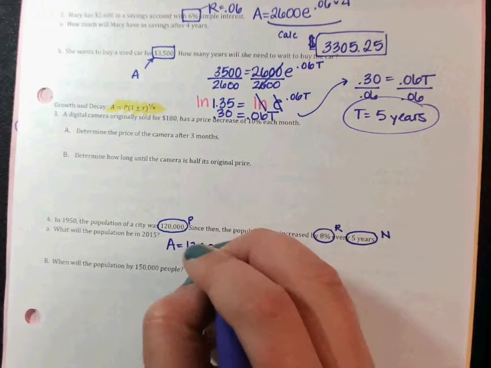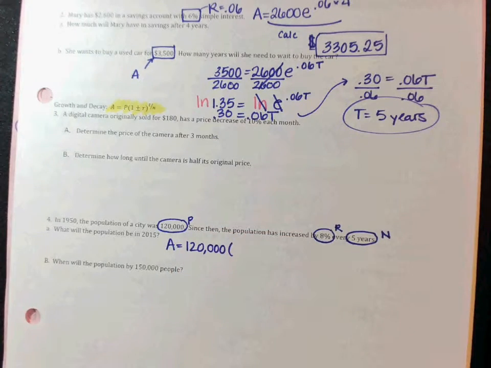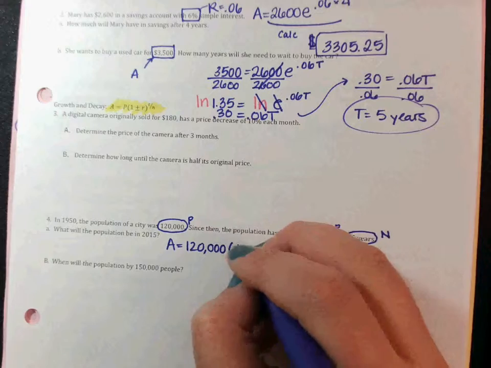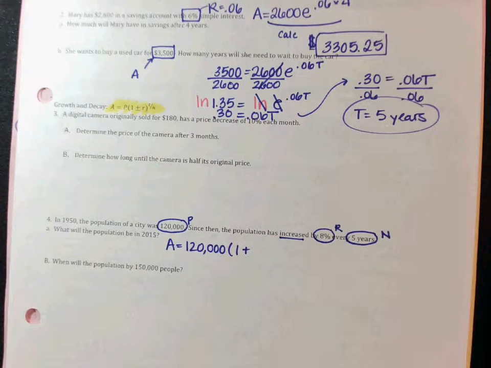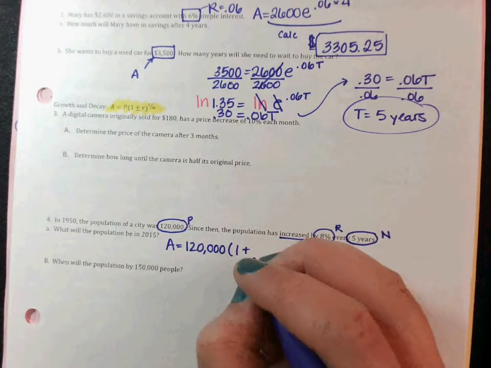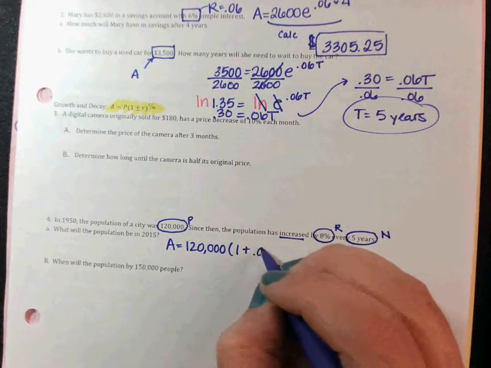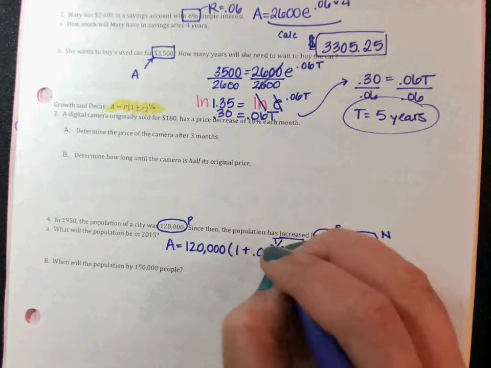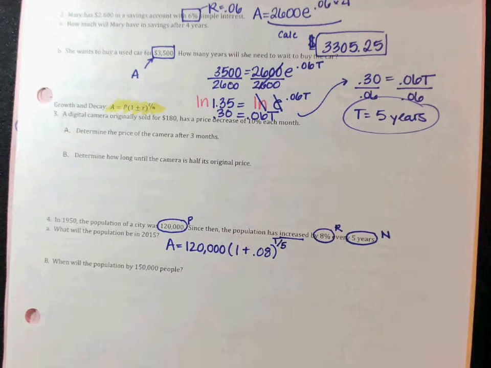So I'm going to start with A equals 120,000. Do I do a 1 plus or a 1 minus? 1 plus, because it says it's going to increase. So 1 plus, then what's my interest rate, or increase rate? 0.08, up to the power of, and then I'm going to put t over n. Now what's my n in this case? 5. Because it's not going up every year, it's going up every 5 years. So we have to take the time divide by 5 to see how many times it would have gone up.